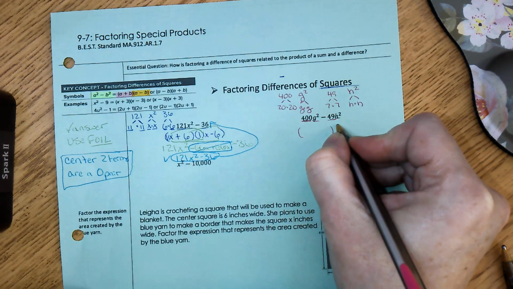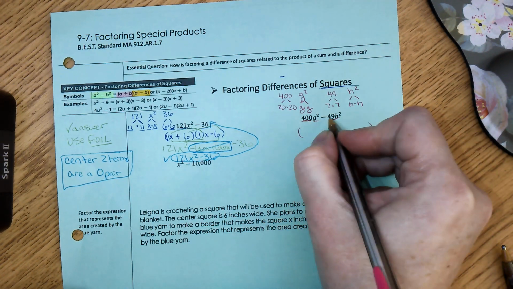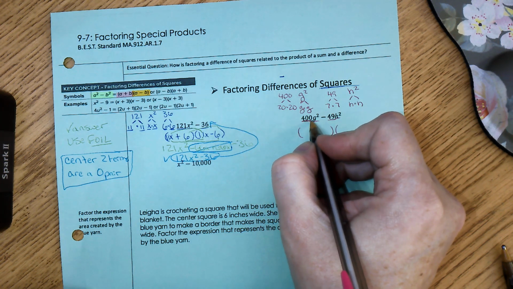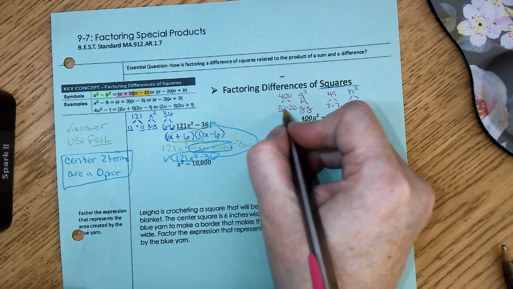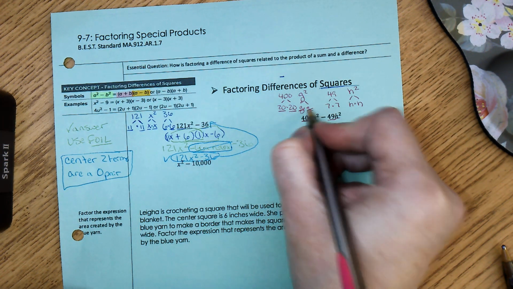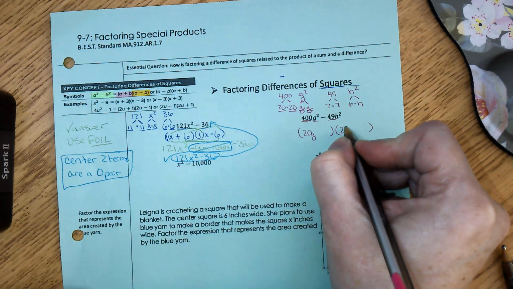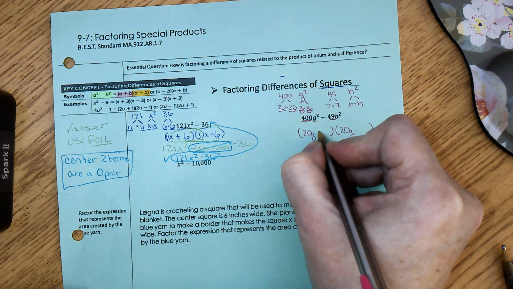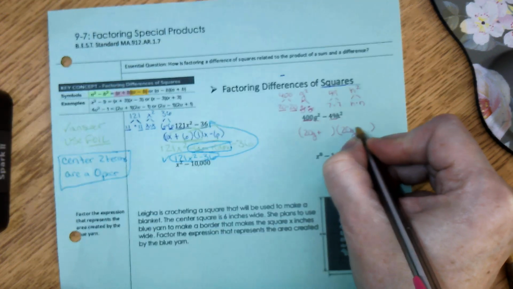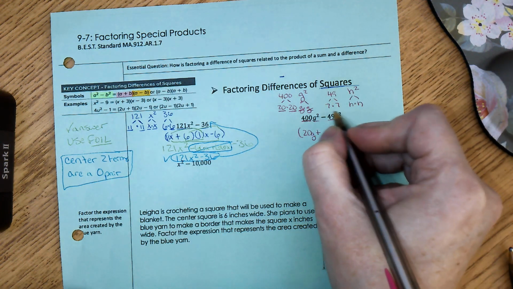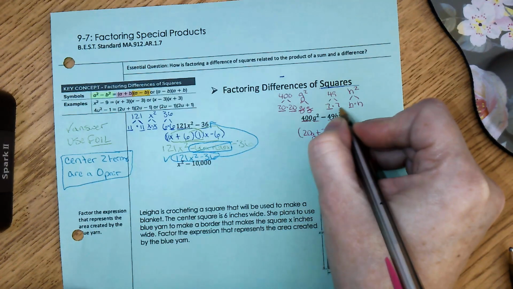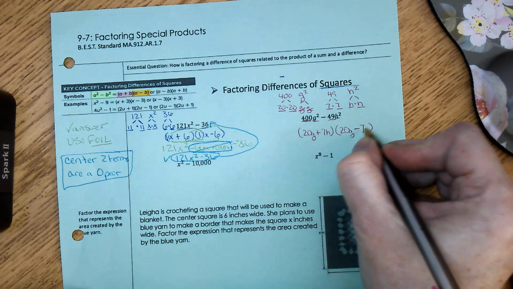All right, so we've got this binomial. We're going to break it down into two binomials. So 400g squared breaks up into 20g and 20g. One set gets a minus, one set gets a plus. And then my second term, 7h and 7h.